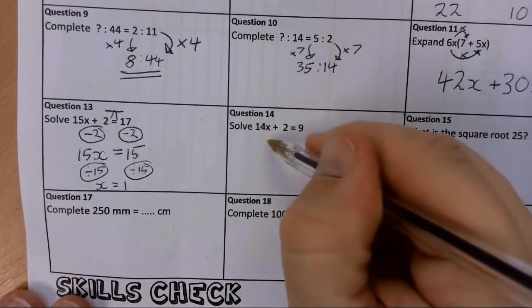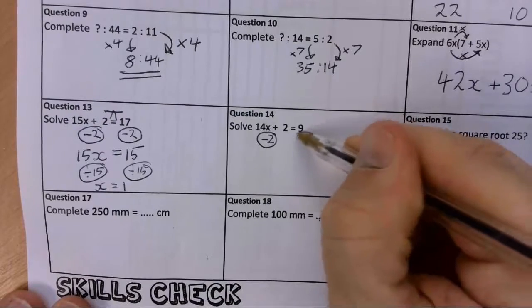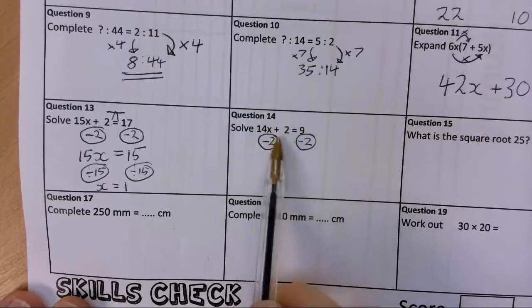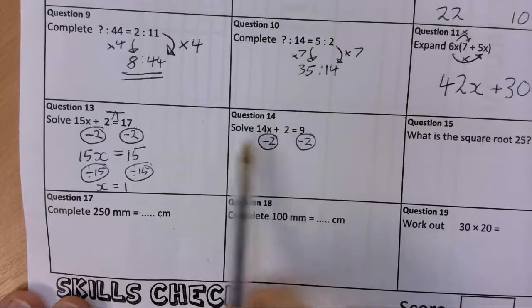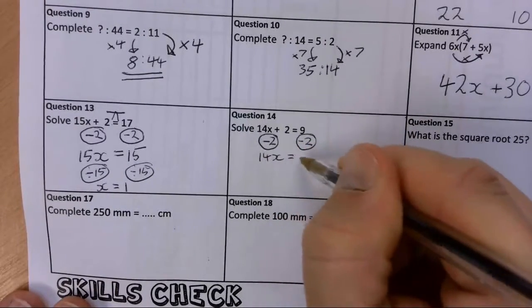Question 14. I'm going to take away 2 from both sides, just like I did last time. Now, it's not always going to be taking away 2. You're going to have to do the opposite, the inverse function of whatever this bit is here, okay, when you just have these kind of questions. So that's going to give me 14x equals 7.